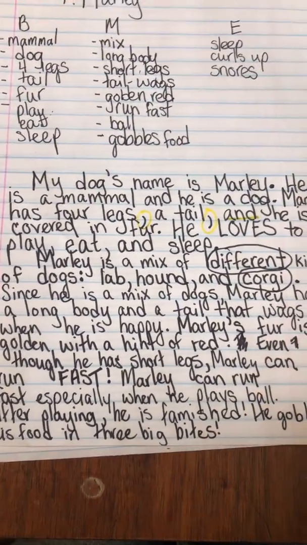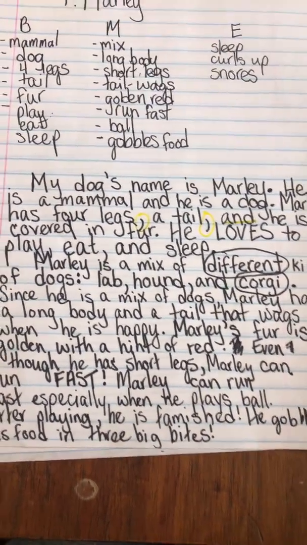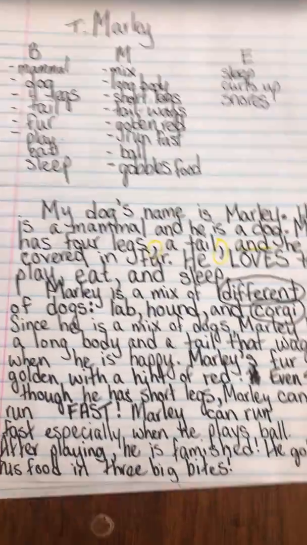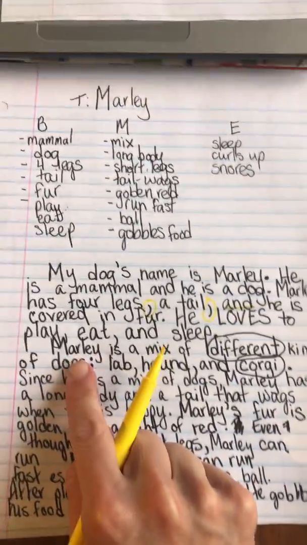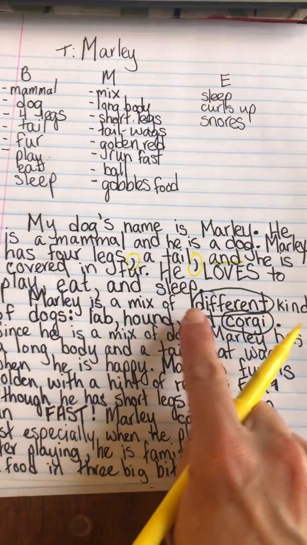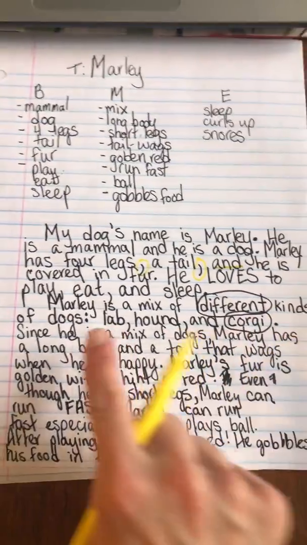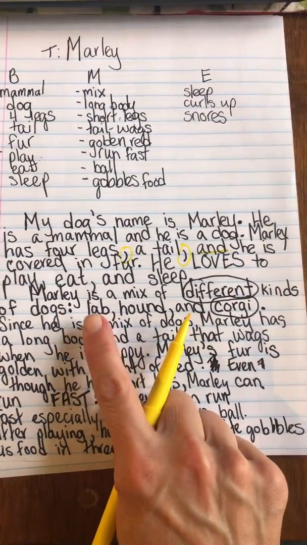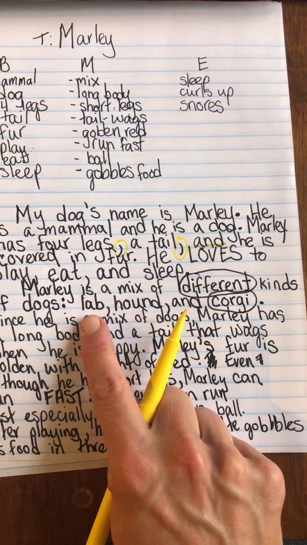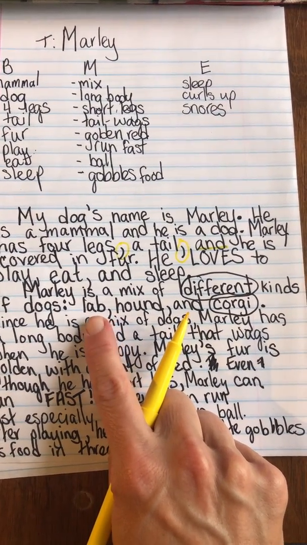I'm going to read my work back very quickly, and I'm going to show you where I used commas in a series in my writing today. So I'm only going to look at that middle piece where it starts out saying Marley is a mix of different kinds of dogs. And notice here's where I use that commas in a series list because I told the reader the different kinds of dogs Marley is.